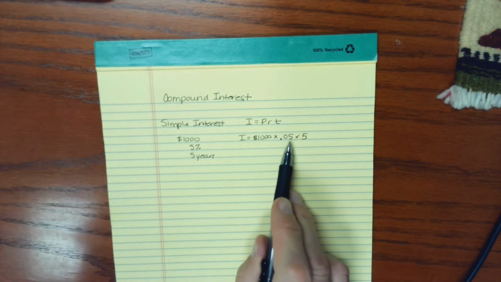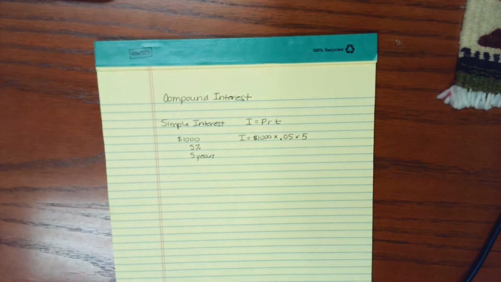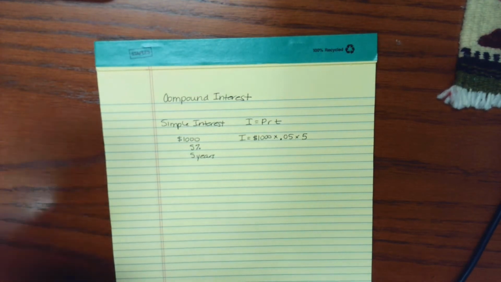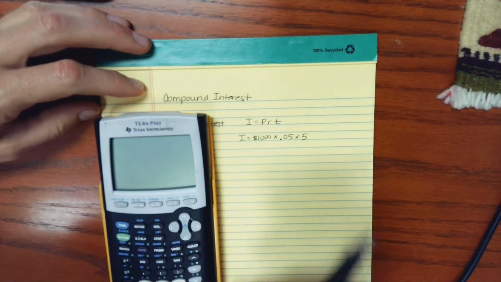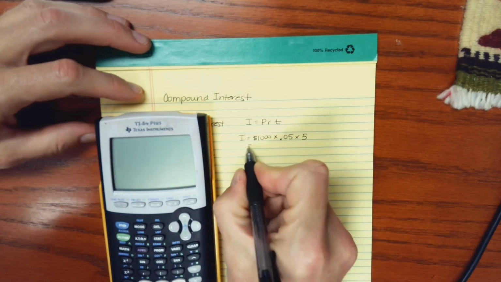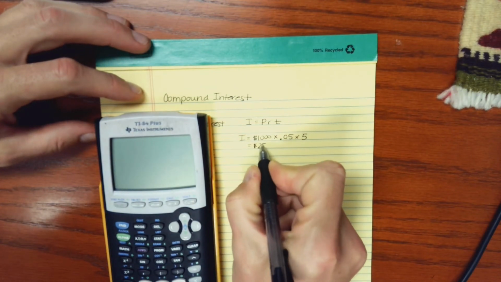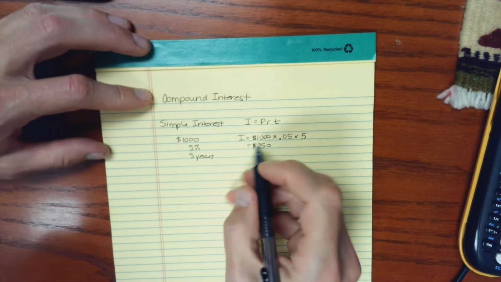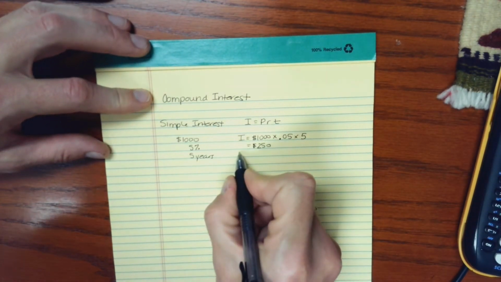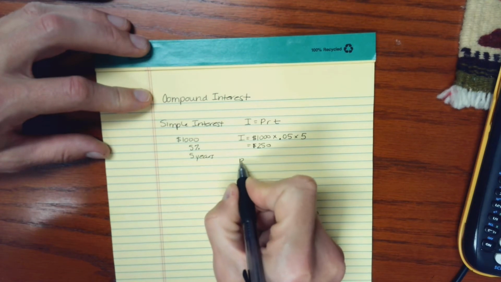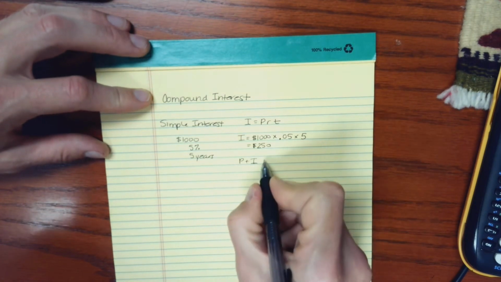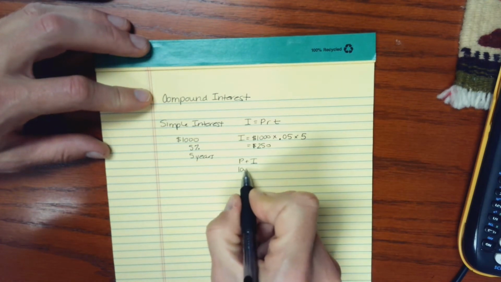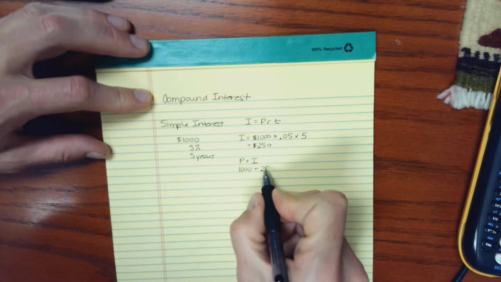So that's going to be... We've got 5% of 1,000 is 50, and 50 times 5 is $250. So the interest rate there, I thought I was going to need my calculator, but I don't. The interest is $250. So after 5 years, you'll have your principal plus your interest. In other words, you'll have your original $1,000 plus the $250 you've earned.